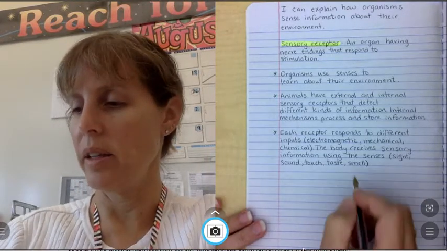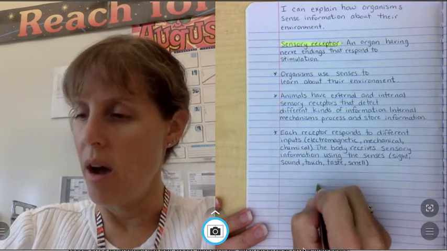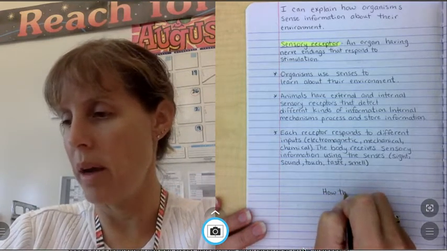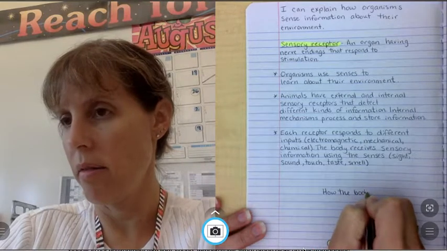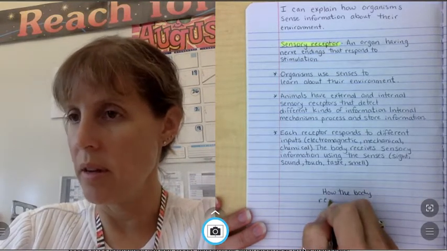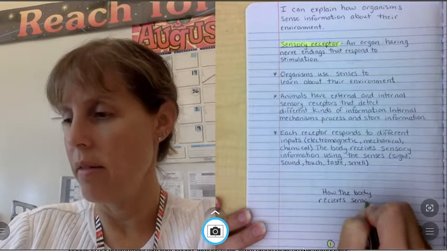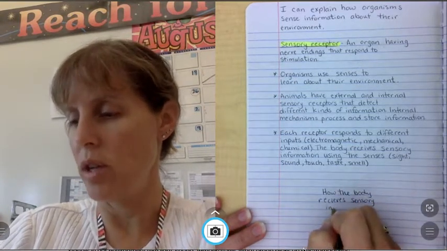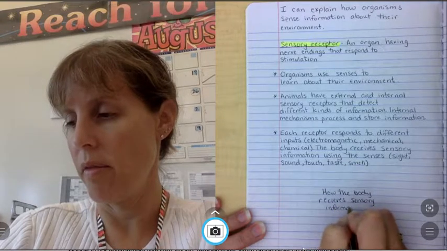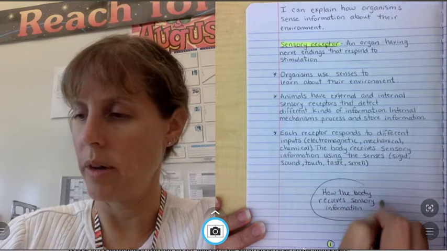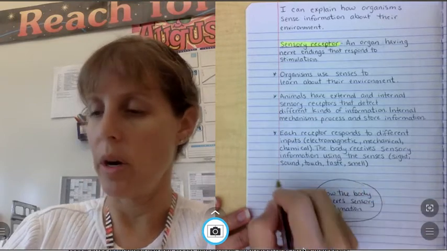I'm going to add a little bit to our notebook here, and I'm going to just add how the body receives sensory information. And I'm just going to make a big old circle around it. And then here's how it works.